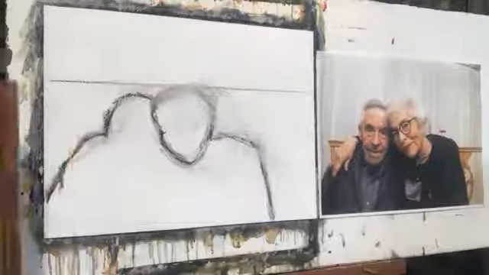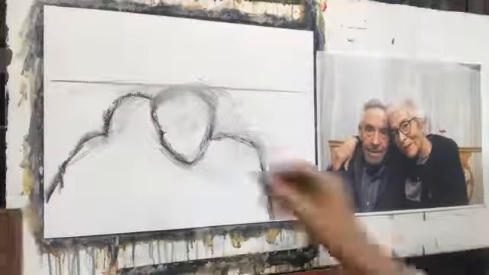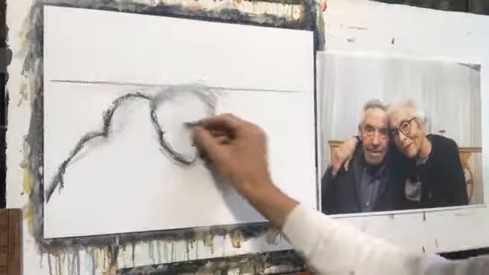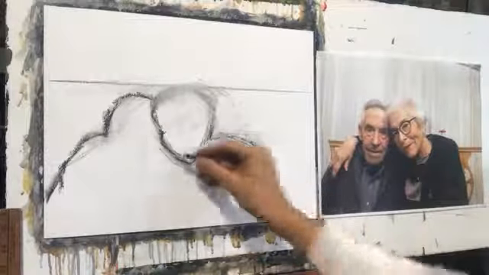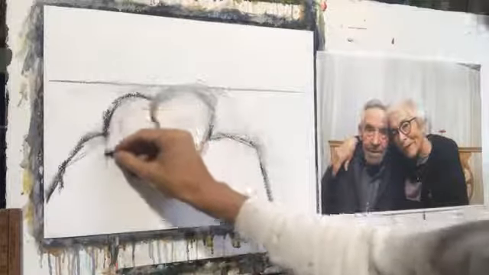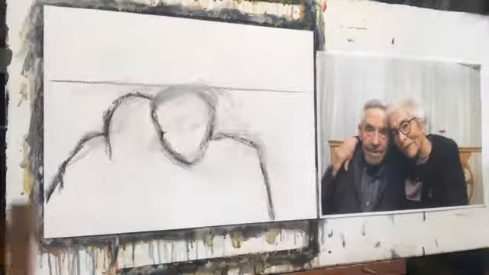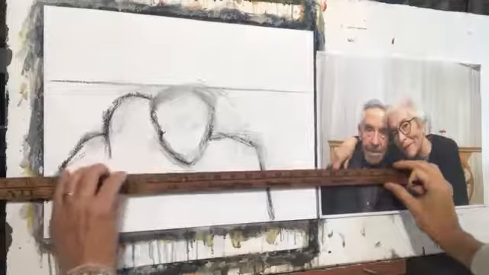I'm gonna remove some of this. And I think that's gonna be okay. I'm not gonna go forward. I'm gonna do the image of my dad. Here we go. Of the other figure.